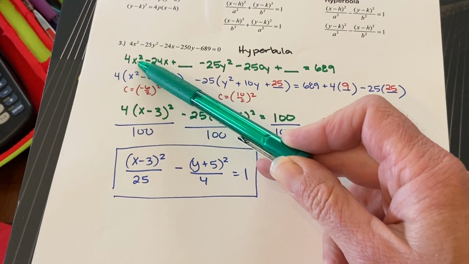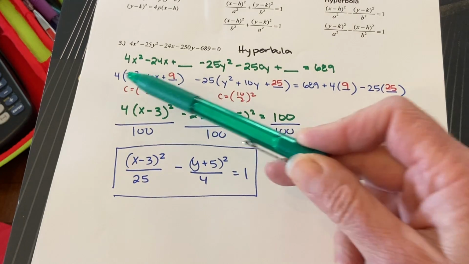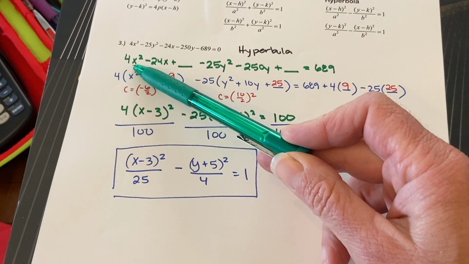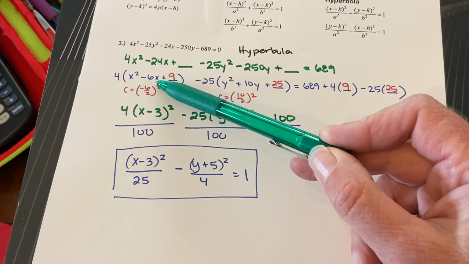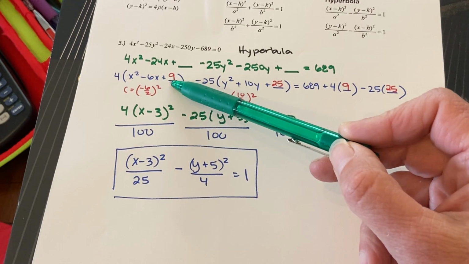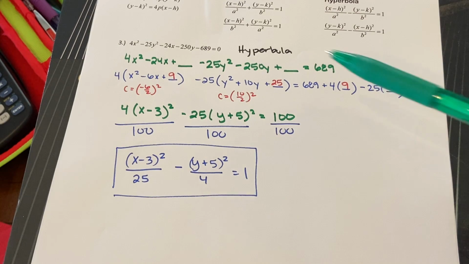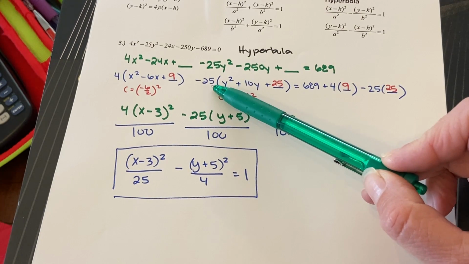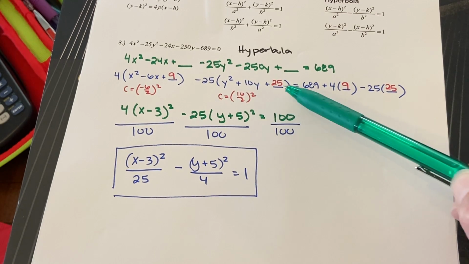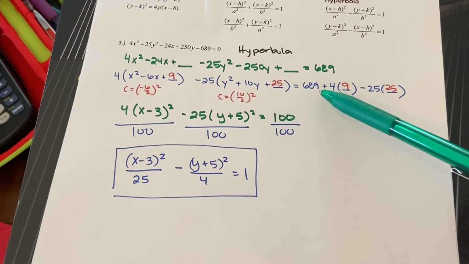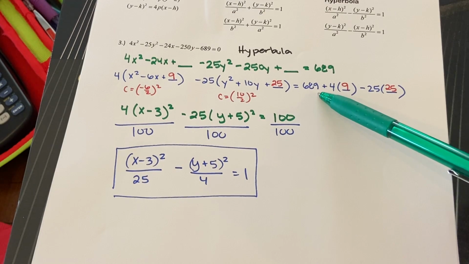I always have to factor out the leading coefficient from my x squared or my y squared. So for my x's, I have to factor out the 4, which is going to leave me with x squared minus 6x plus a spot for the c. For the y's, I have to factor out a negative 25, so that's going to give me y squared plus 10y plus a spot for the c is equal to 698 or 689.